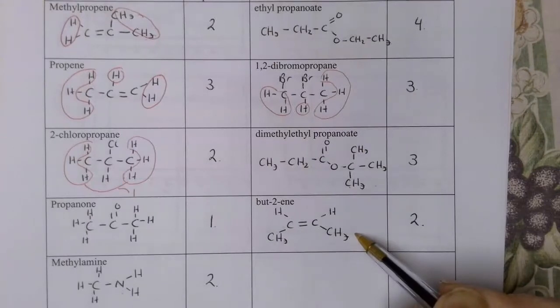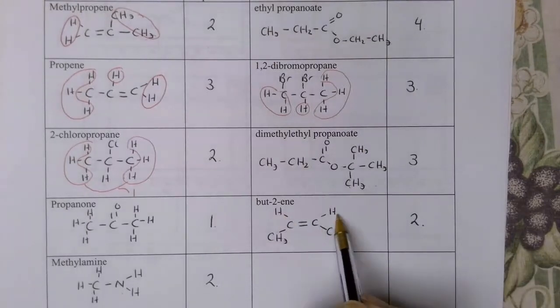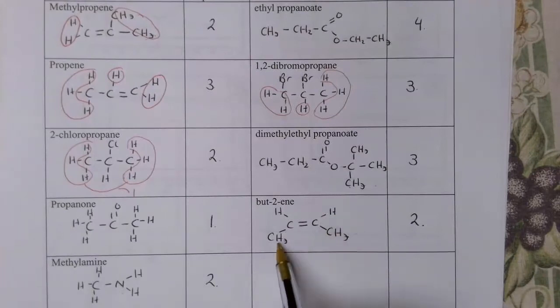Last but not least, if I look at but-2-ene, these 2 hydrogens are in the same environment, and these hydrogens are in the same environment. So I'm going to get 2 peaks.